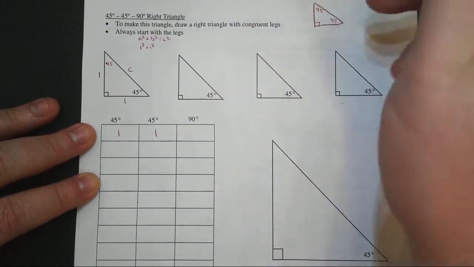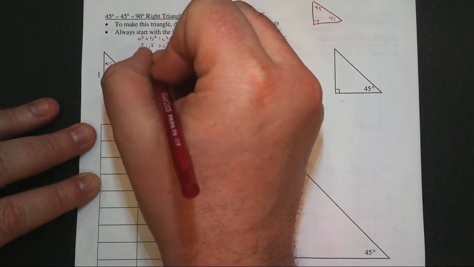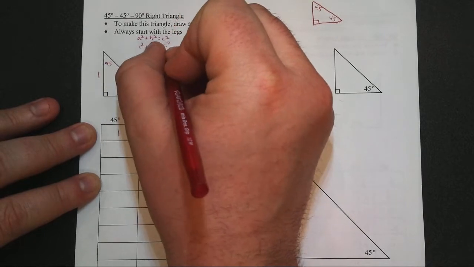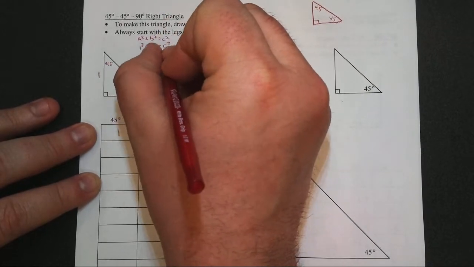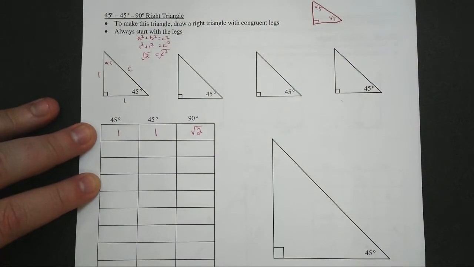And we just plug in. So 1 squared plus 1 squared is equal to C squared. And this is equal to 2, 1 plus 1, right? And then we just take the square root, and we end up getting the square root of 2.